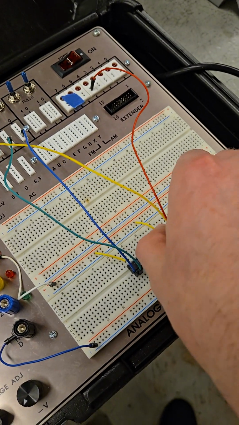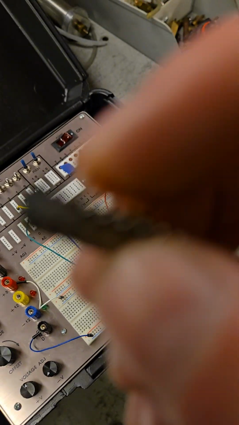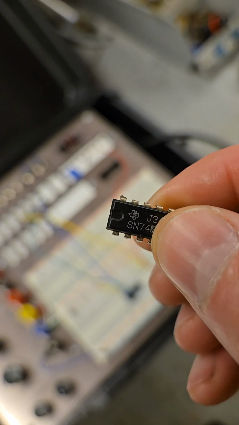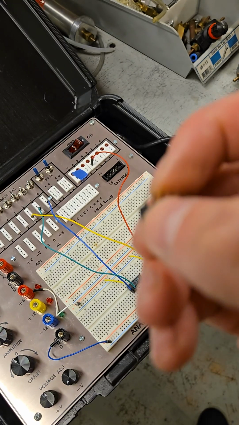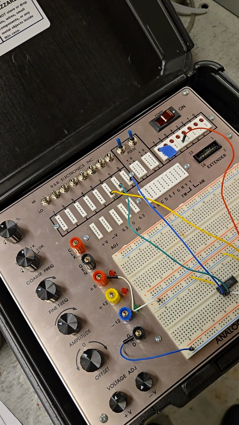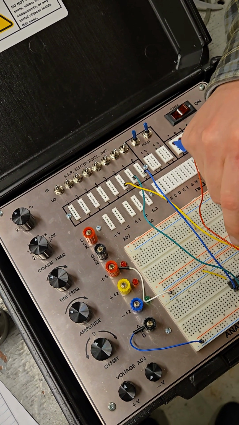Oh yeah, thank you for turning that off. Bent one of the pins that the power goes into, pin 14 here. So it was raised and was not able to draw the power necessary to do it.